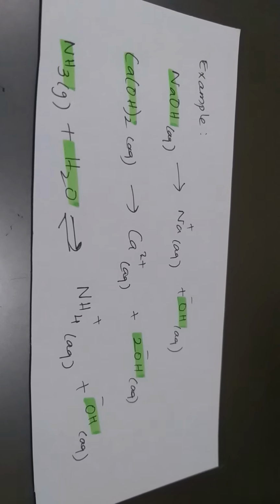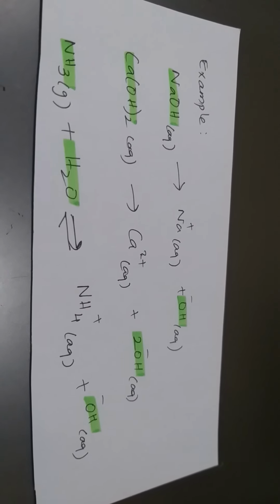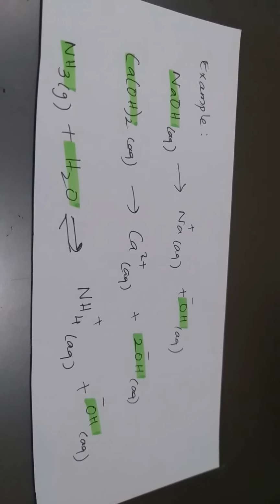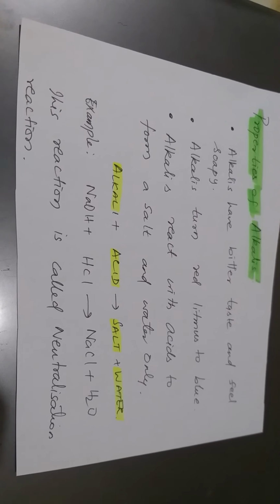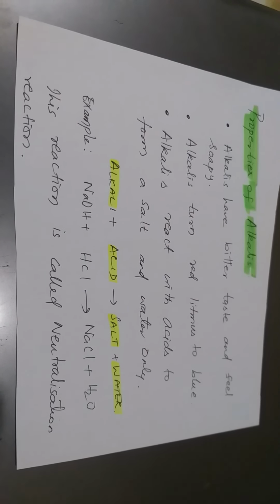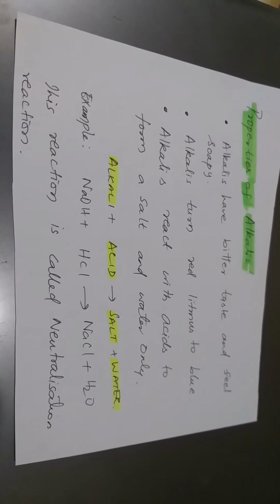In all these three examples, we are getting OH minus, OH minus, OH minus, right? So it means these three substances are called alkalis. These are the examples for alkalis. There are many other examples. Let's move on further with the properties of alkalis.